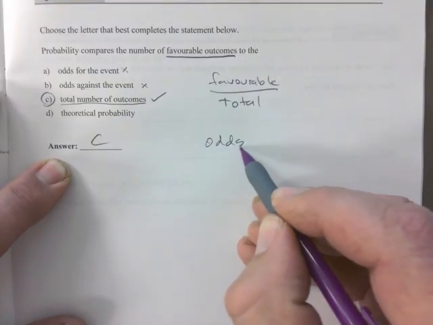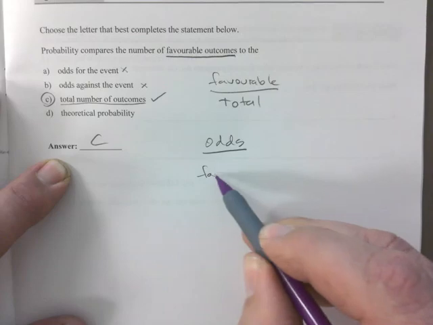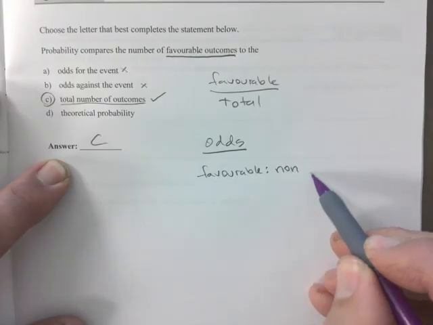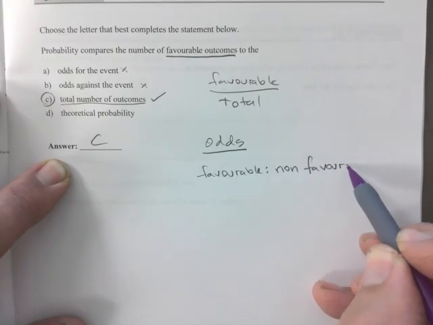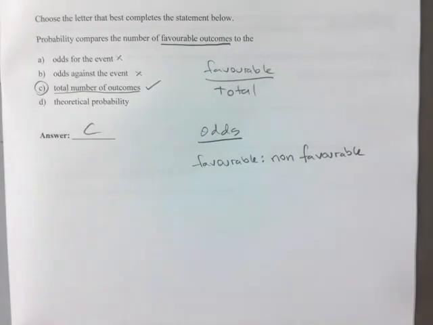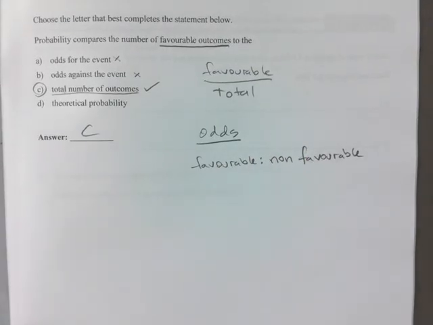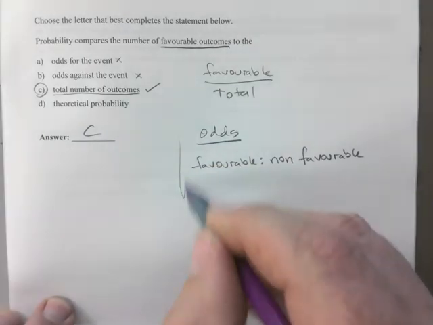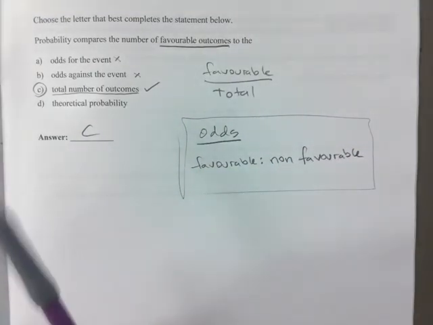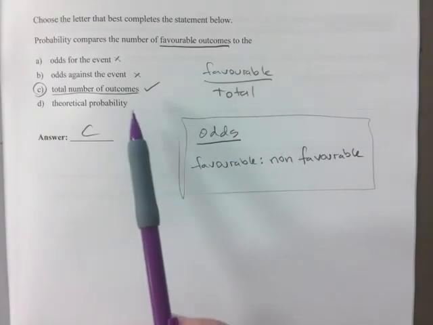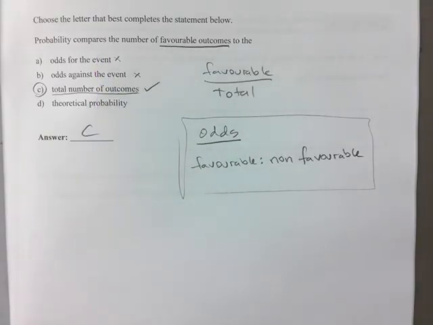Versus odds compares favorable to non-favorable. If you use your own words and said something happening and something not happening, I would be totally fine with it. But this would be odds. They could have rephrased this one saying odds compares the number of favorable outcomes to the, but in this case, it wouldn't really work. Odds against the event, maybe. But anyways, you get the idea.